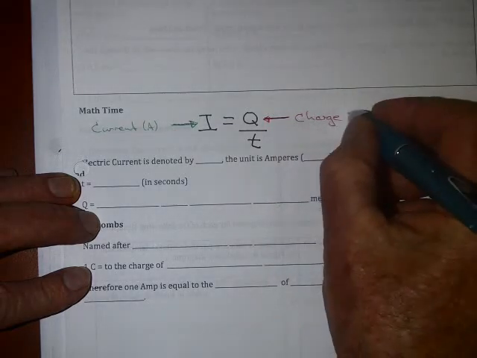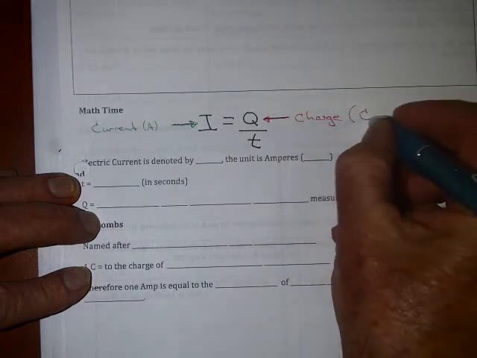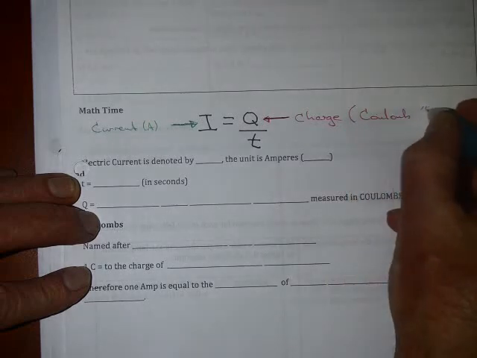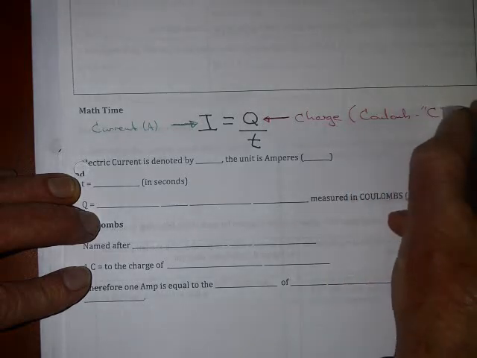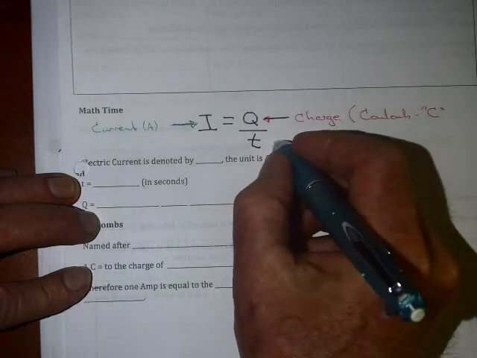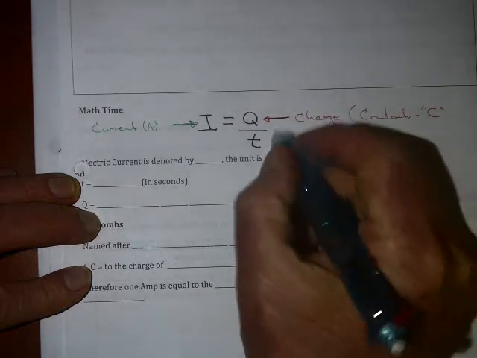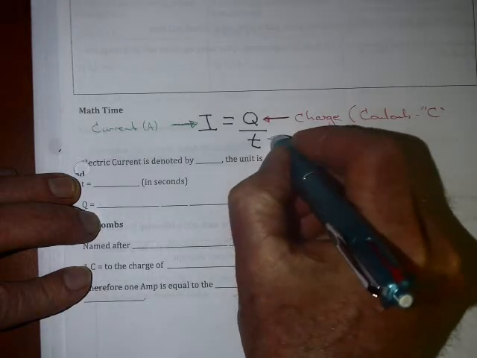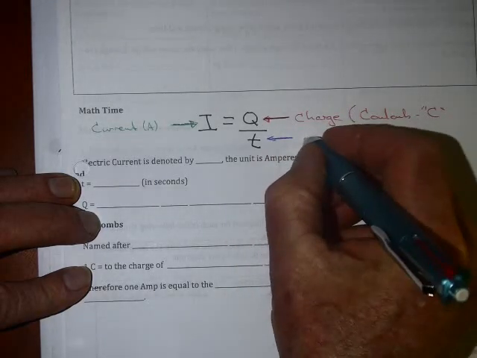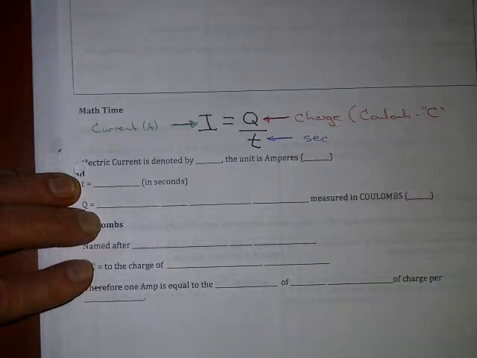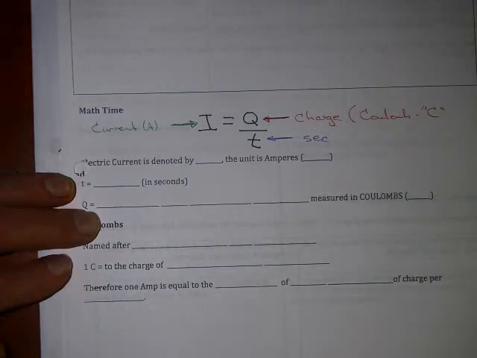And this is measured in something called a coulomb, and it is capital C. And this is T. Time is in seconds.